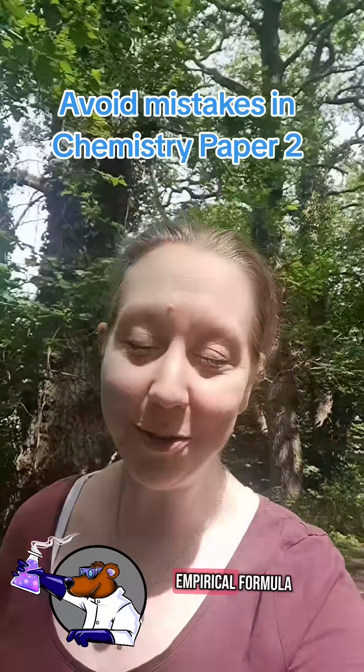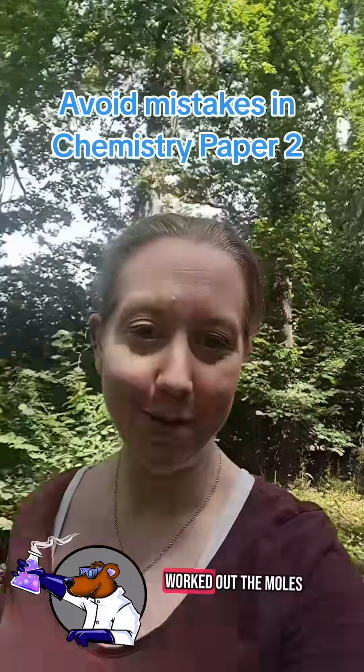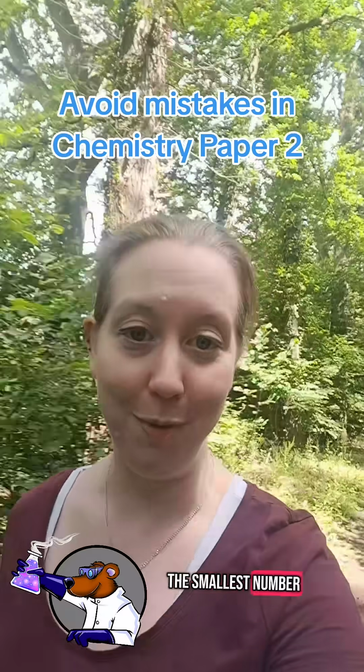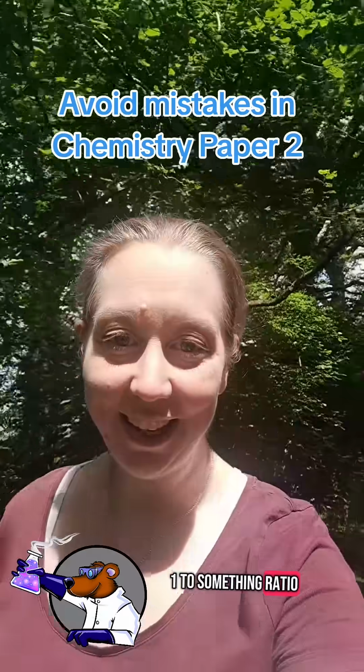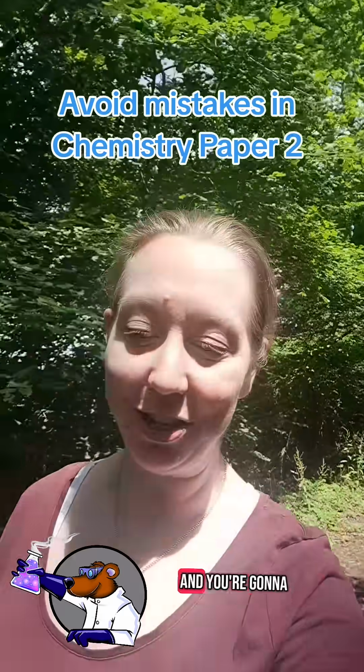The empirical formula is the smallest whole number ratio of the elements in a compound. So once you've worked out the moles, divide everything by the smallest number of moles, and that will give you a 1 to something ratio. If it's within 0.1 of a whole number, then you can probably round, but any further than that away and you're going to need to do a little bit more.